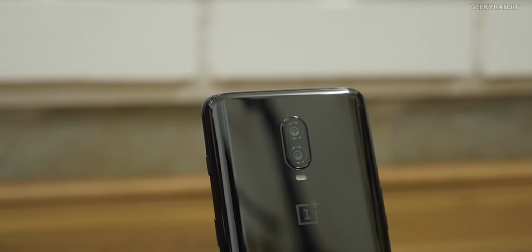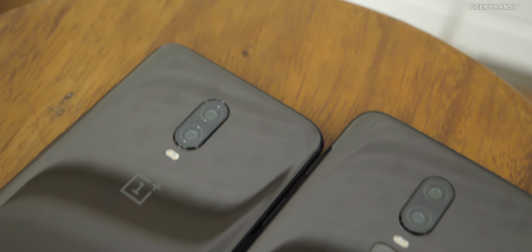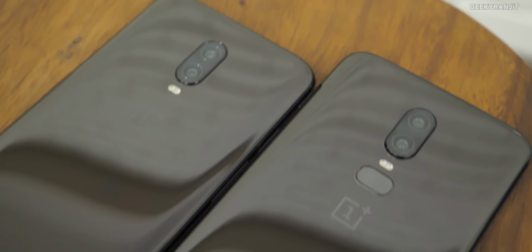I have been using this device for the last 10 days, and I'll divide this review between the pros and cons, what I liked about this device and what are some of the peculiar things that I've noticed with this device. And to be very blunt, I would say this is a small upgrade to the OnePlus 6, and I don't feel, frankly, you need to upgrade if you're already on the OnePlus 6.